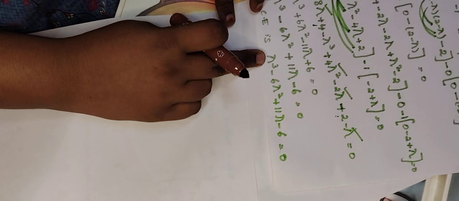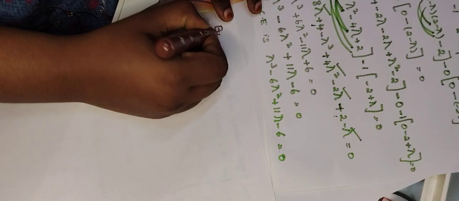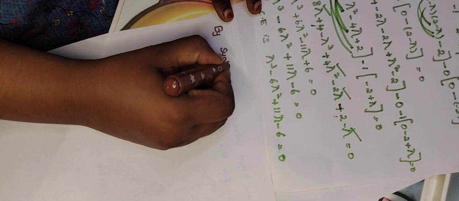So from the characteristic equation, I need to find the roots. Since the power is cube, we'll use the synthetic division method. By the synthetic division method, we'll obtain the value of lambda.